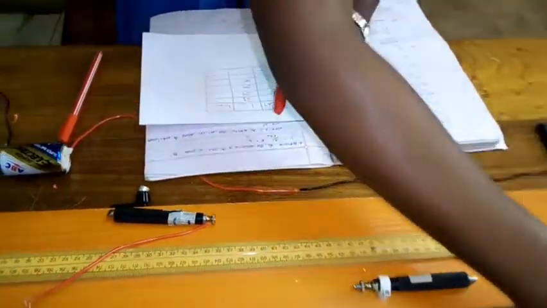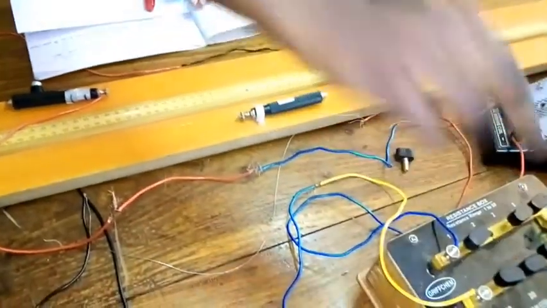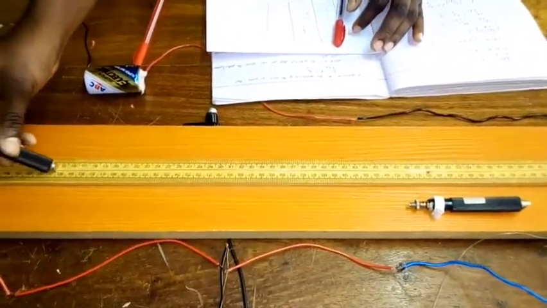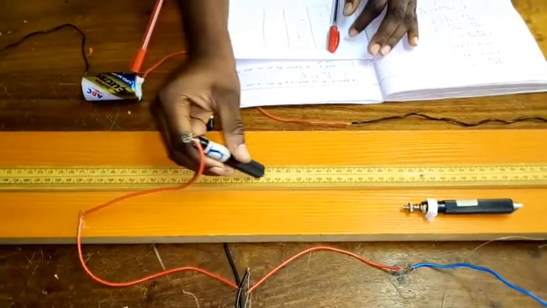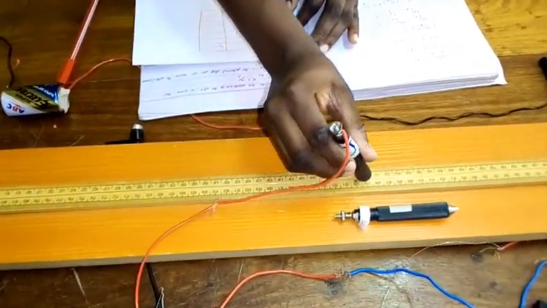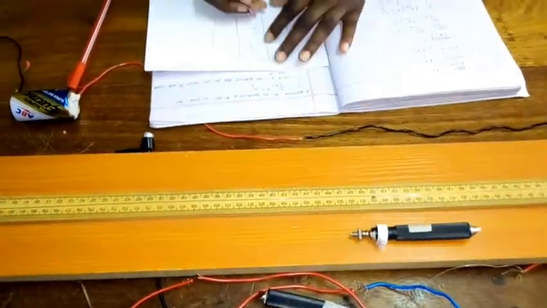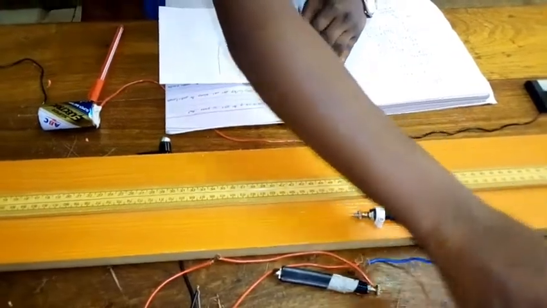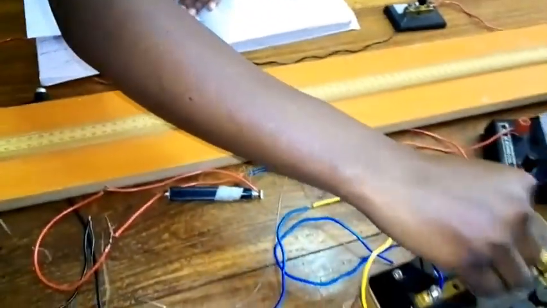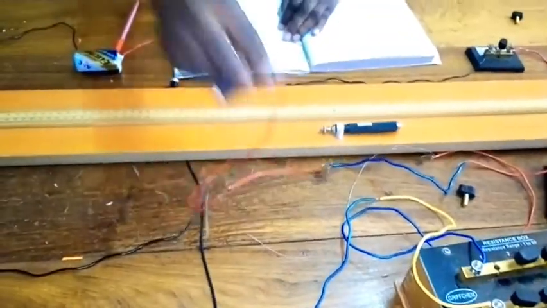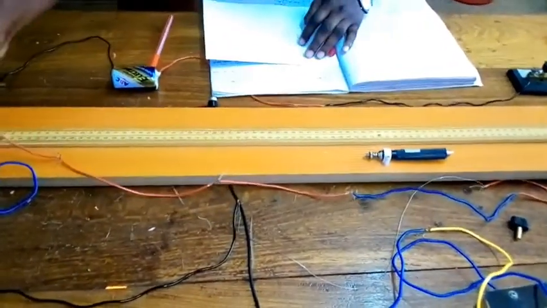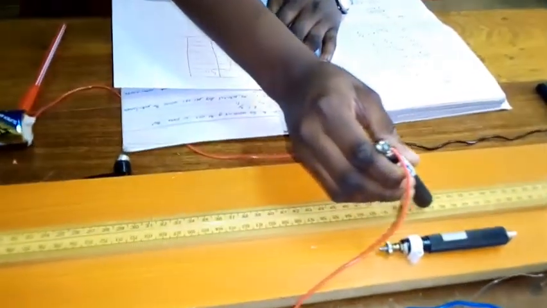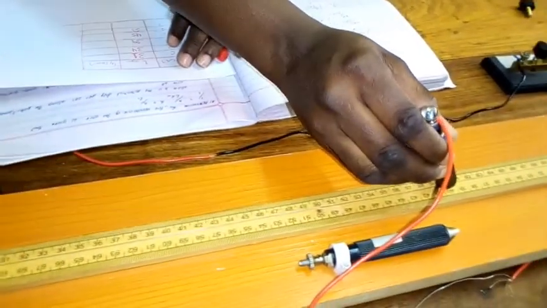Then when ohm equals 2, find a balancing point, which will be at 51. Then when ohm equals 1, then we find our balancing point, to be at when the length equals 60.